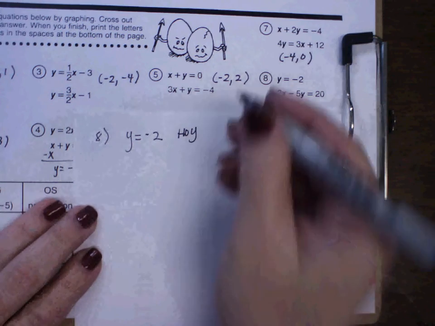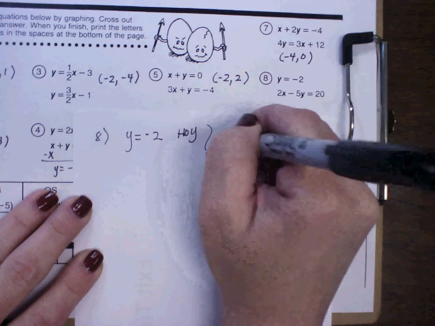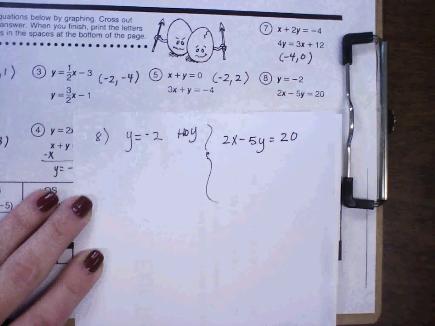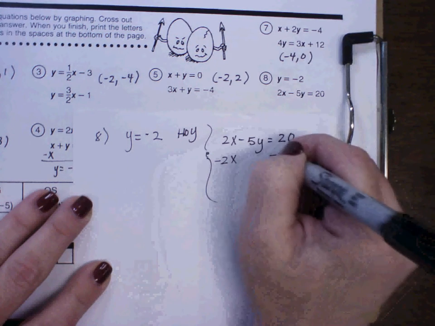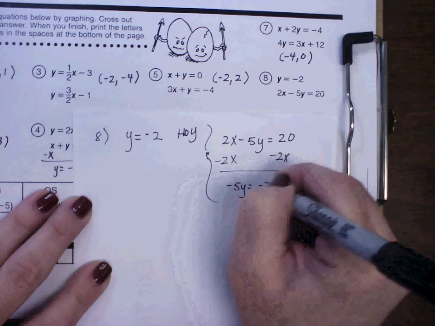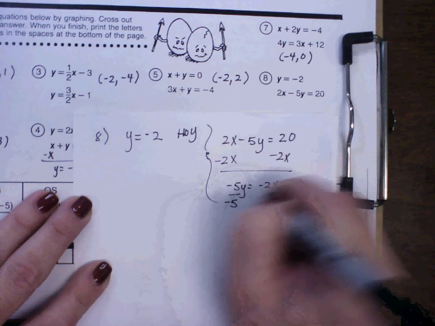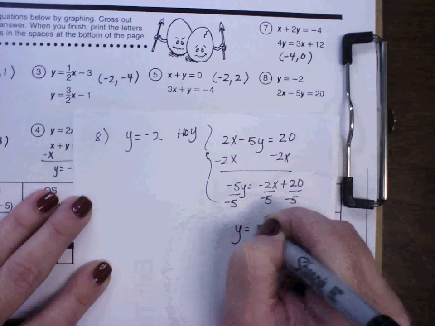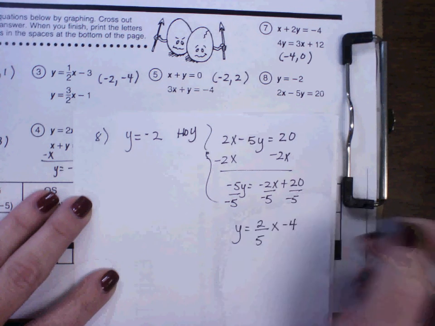2x minus 5y equals 20. What's my first step, babies? Minus 2x. So negative 5y equals negative 2x plus 20. Now I got to divide by negative 5. And y equals 2/5 x minus 4, right? Because 20 divided by negative 5 would be negative 4.